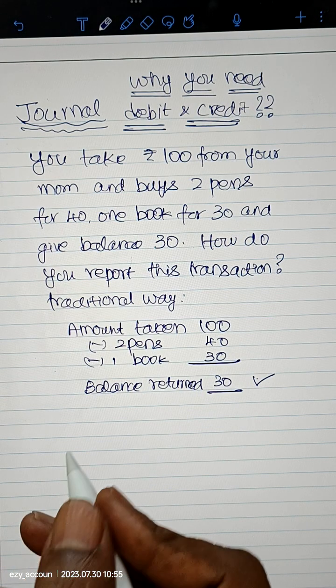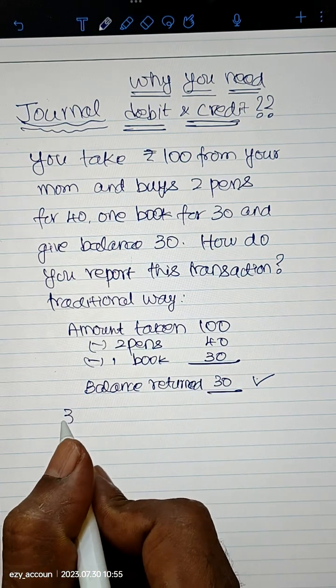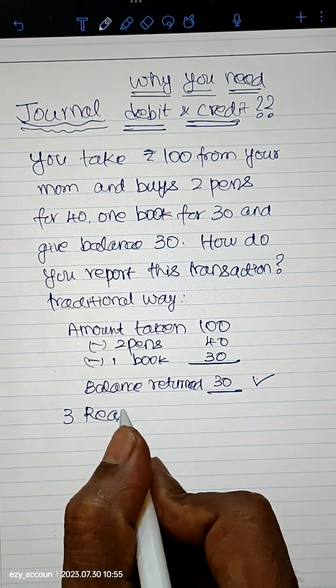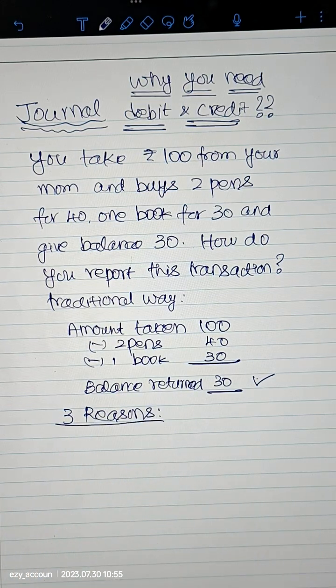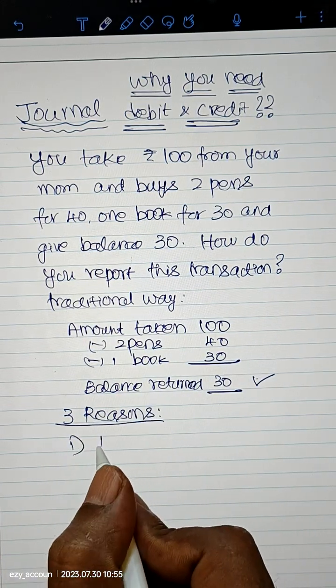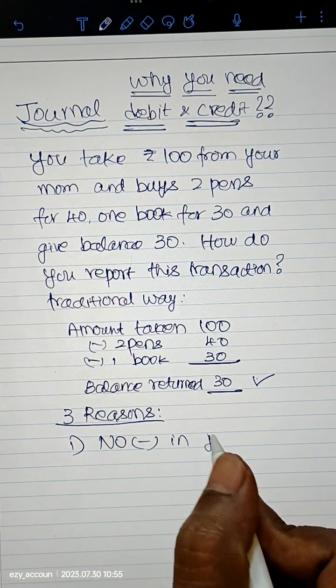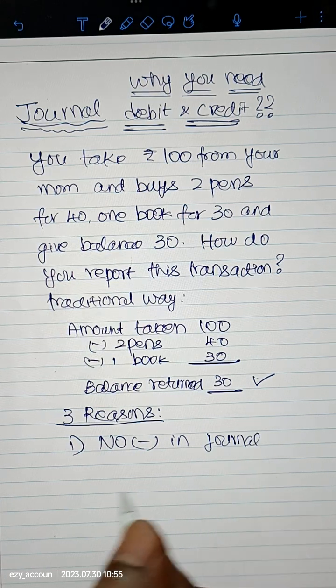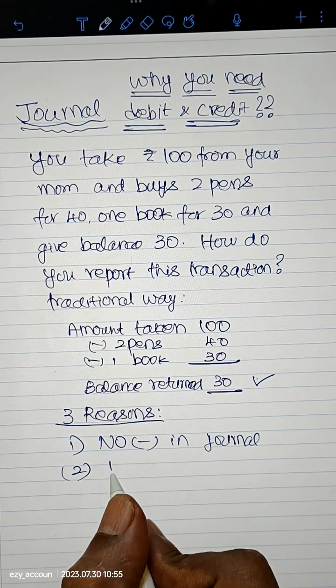Because there are three important reasons we cannot follow this method. Once we get the three reasons, then we can understand journals very easily. First reason, there is no minus sign in accountancy, in a journal. Second, you cannot reduce the amount.